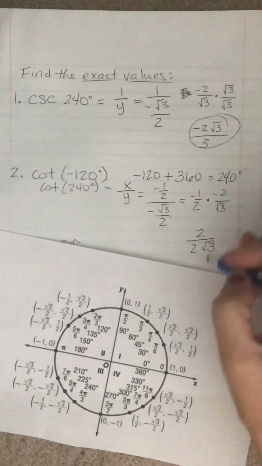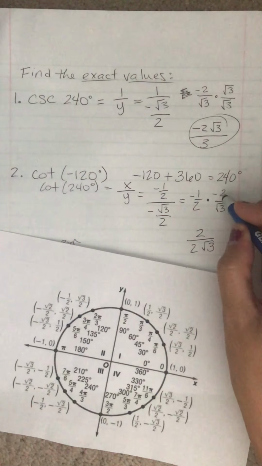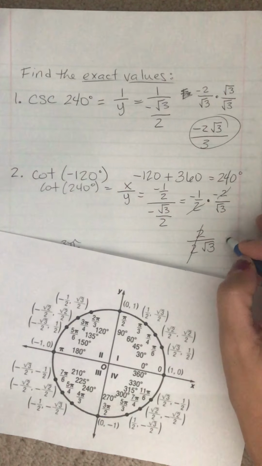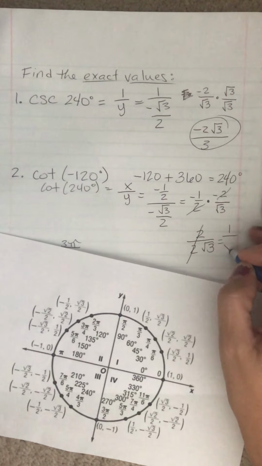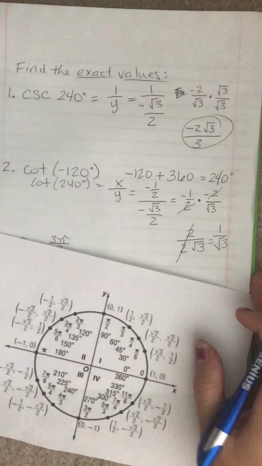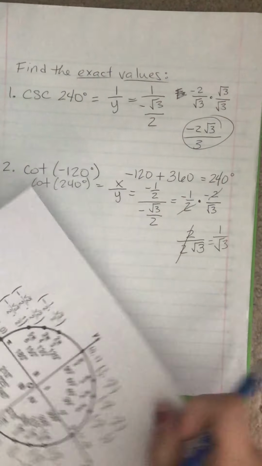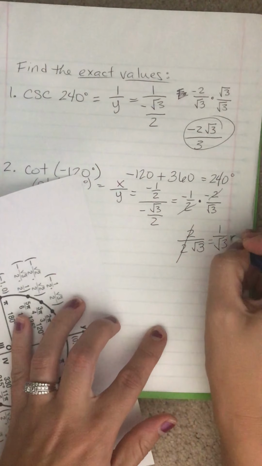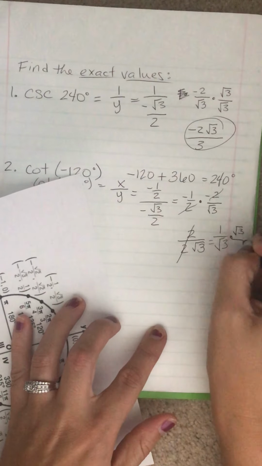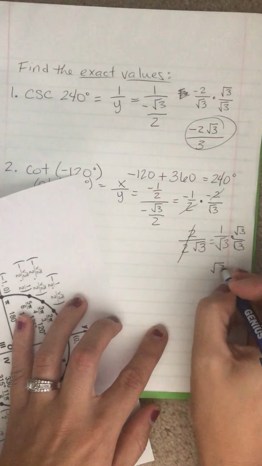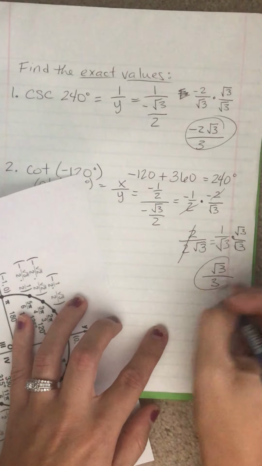We could have also simplified immediately. We could have divided those out, but same idea here. That would leave us with 1 over the square root of 3. And again, we have to rationalize the denominator. So multiply top and bottom by the square root of 3. So that would give us the square root of 3 over 3.